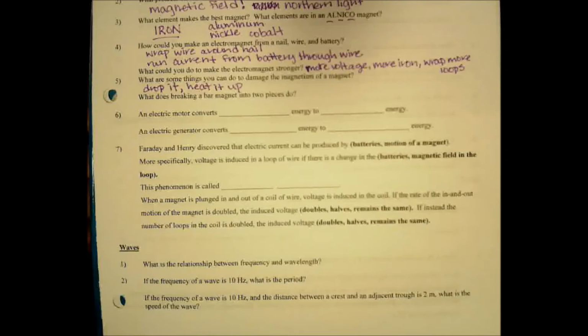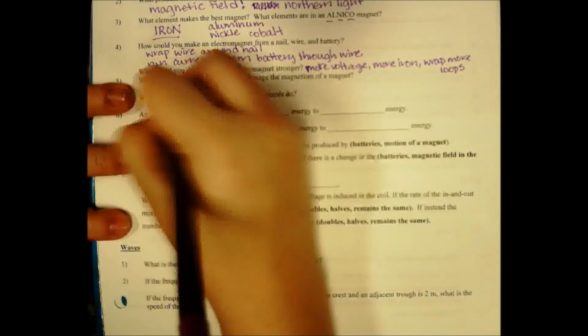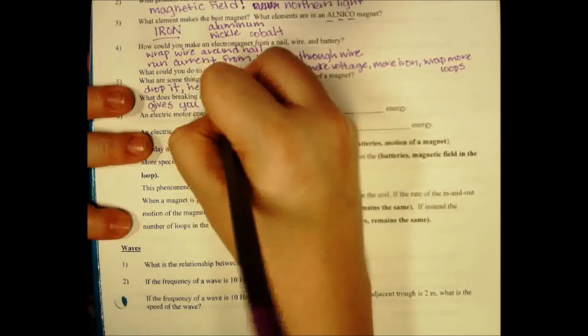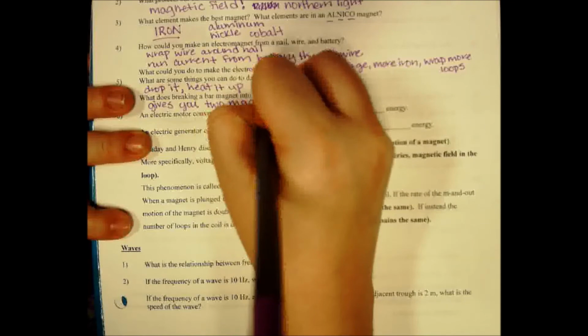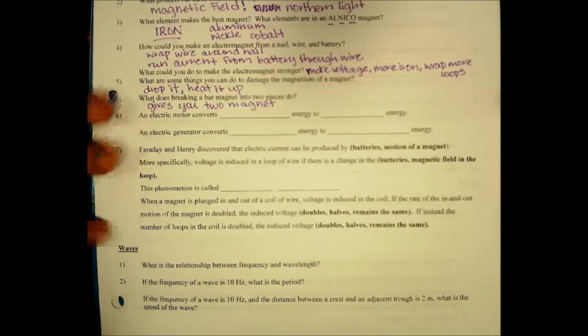What does breaking a bar magnet in two pieces do? It gives you two magnets. It does not destroy the magnet. It's kind of like sorcery: now you have two magnets. If you divide both of those in half, then you have four magnets. 4 times more magnets than you started with, but they're 1/4 the size.